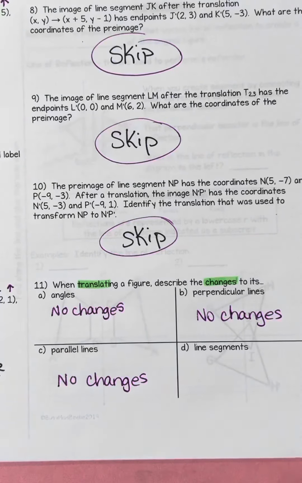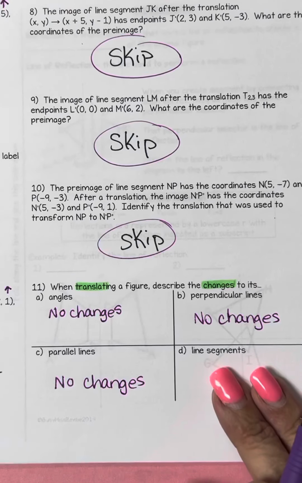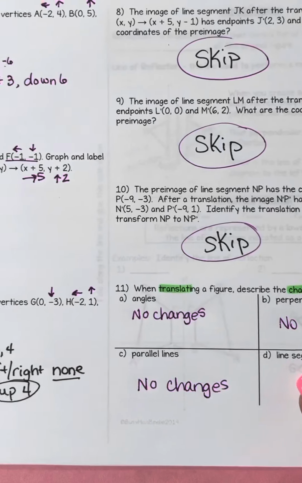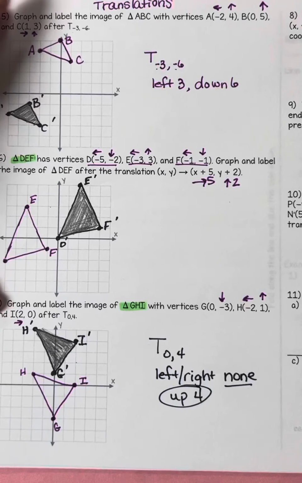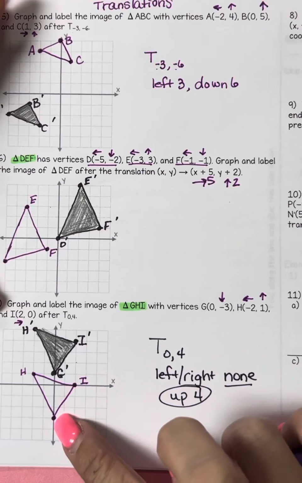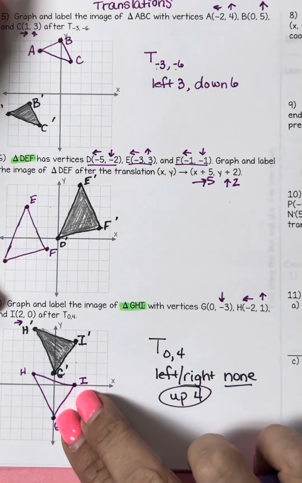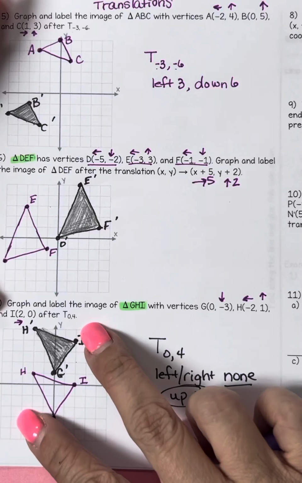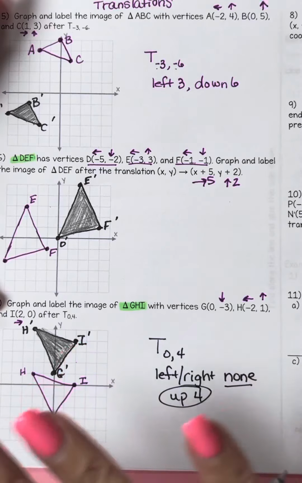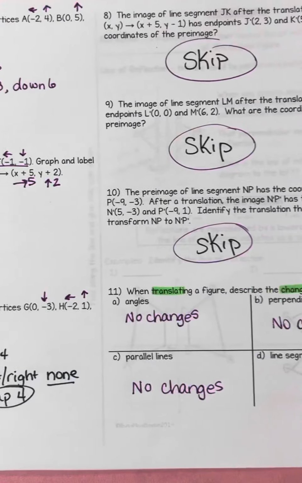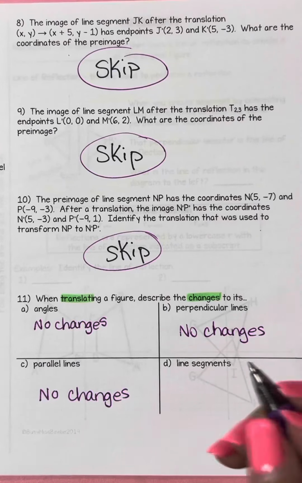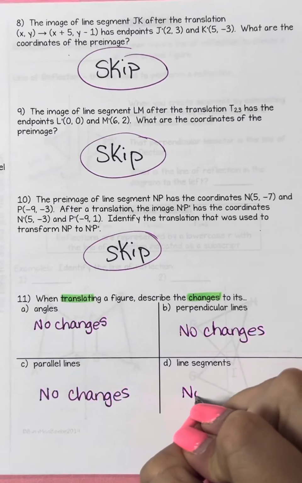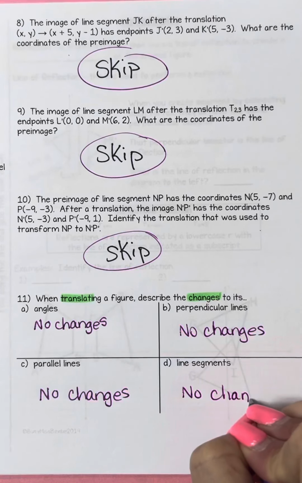And guess what? Line segments. Let me move you over to the notes again from yesterday. All right, if you look right here, this is a line segment. When that line segment moved up here, it just moved. It did not get longer or shorter. It did not switch around. It just slid. So it did not change. It just moved. So for line segments, also no changes.